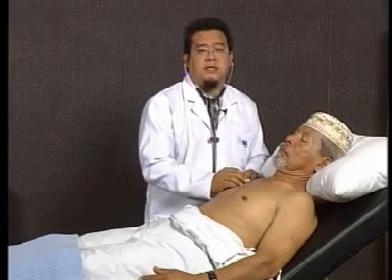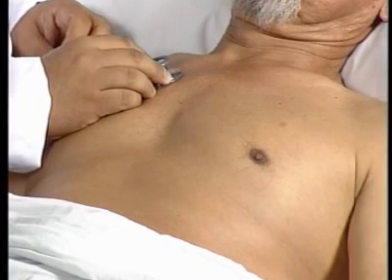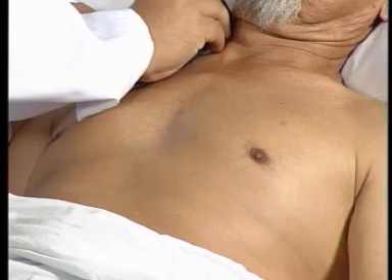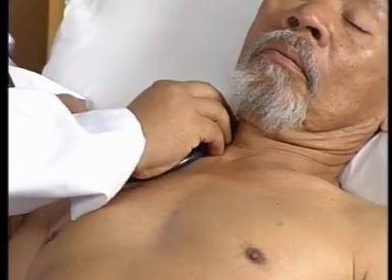Another example is an aortic stenosis murmur, which is an ejection systolic murmur, best heard over the aortic area. It will radiate to the neck, and we should continue listening to the neck.